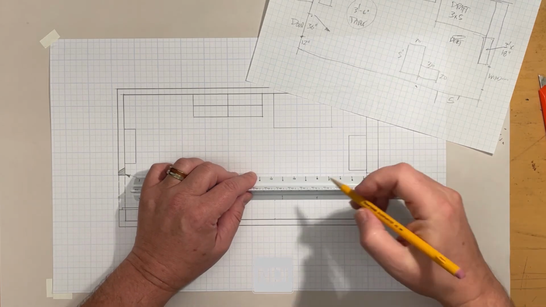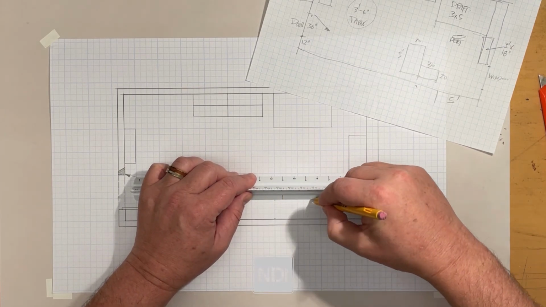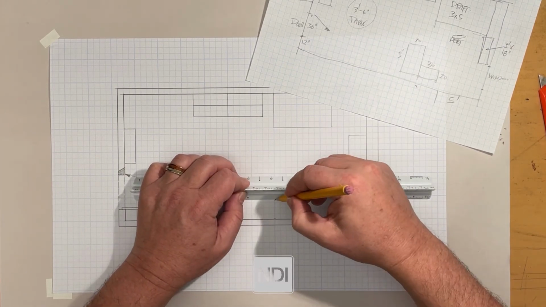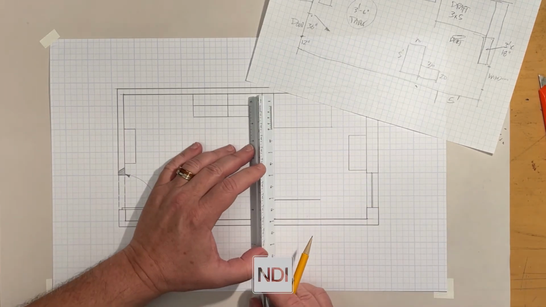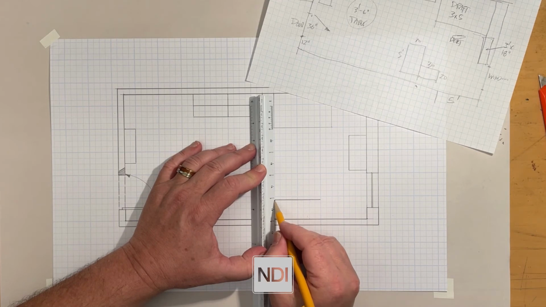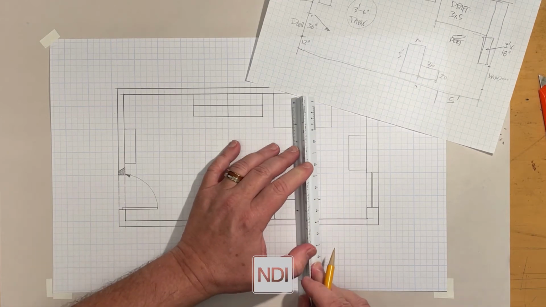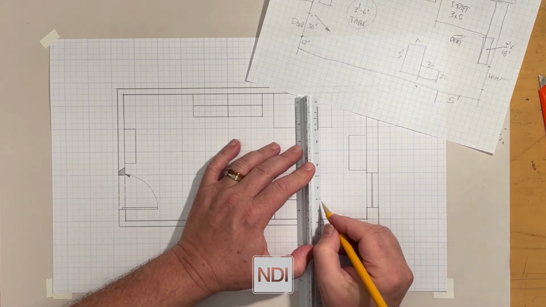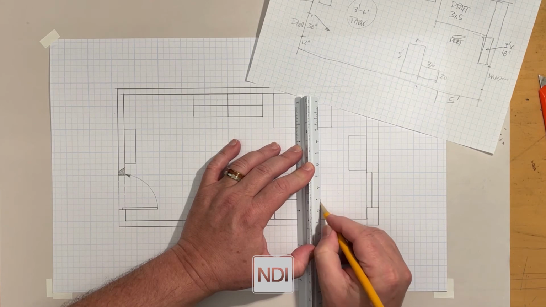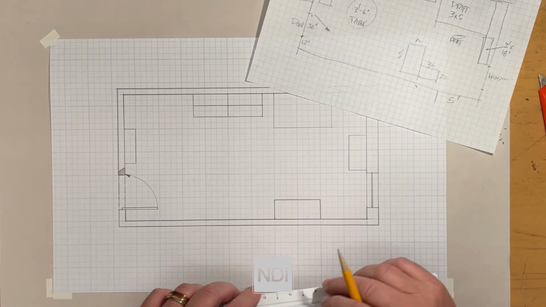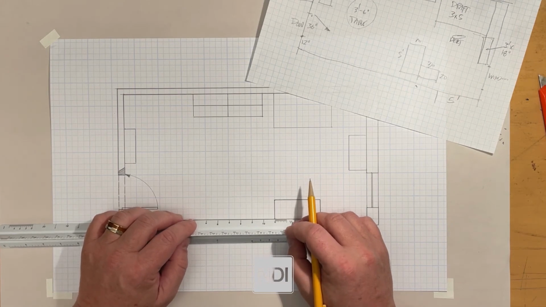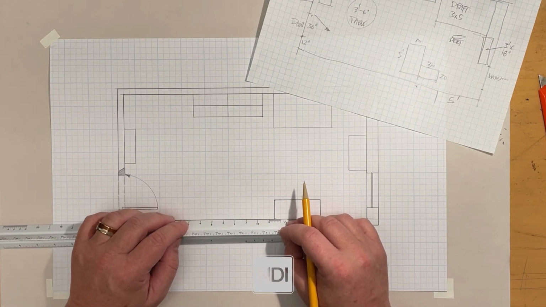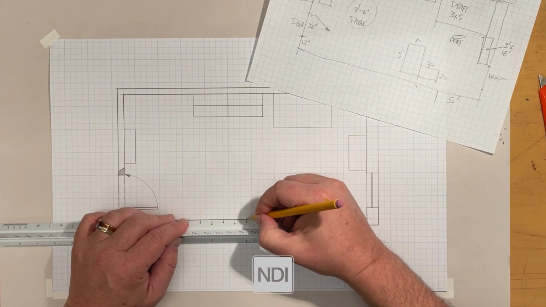Once again, taking advantage of the graph paper to make it square. Sharpen my pencil. Then next to that, there's a desk that's 30 inches. So 24 plus 6 is 30, so it's here.